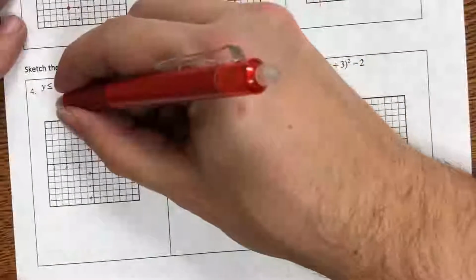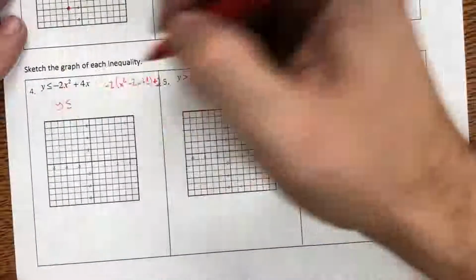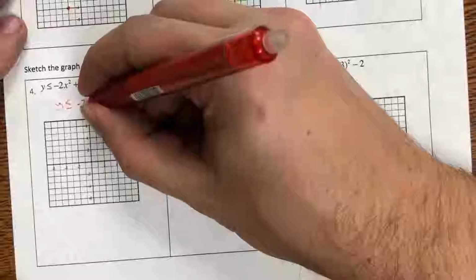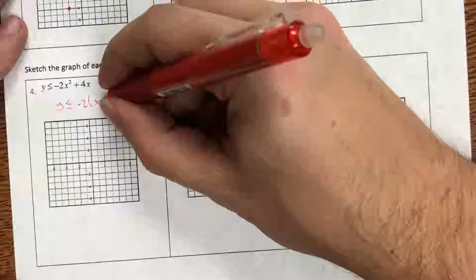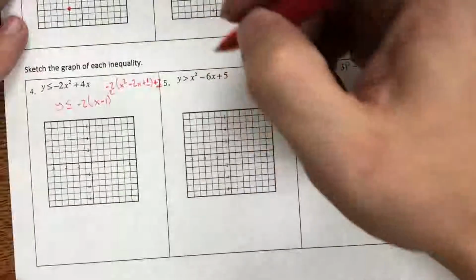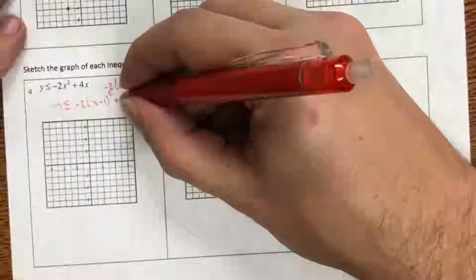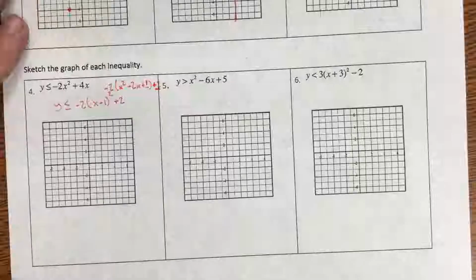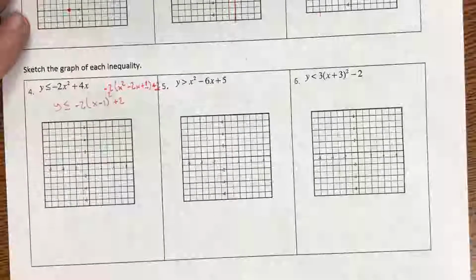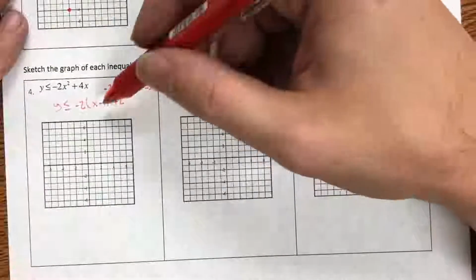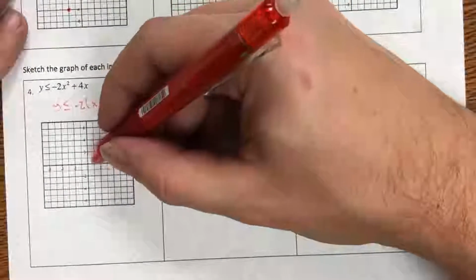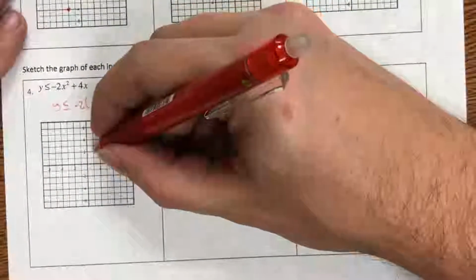So I add 2. So in vertex form, this is going to be y is less than or equal to negative 2 times x minus 1 squared plus 2. So now I can see where my vertex is. It's going to be at 1, 2.